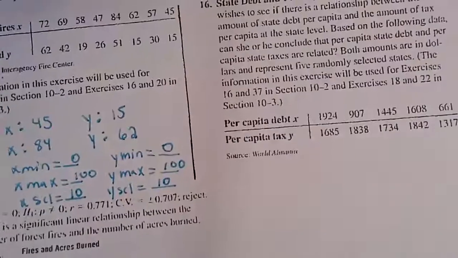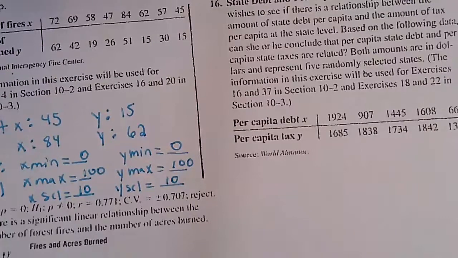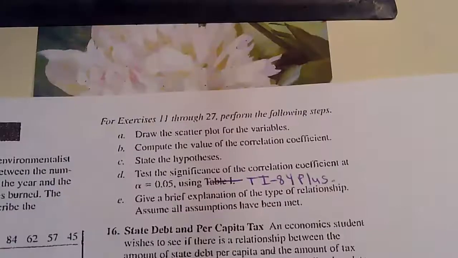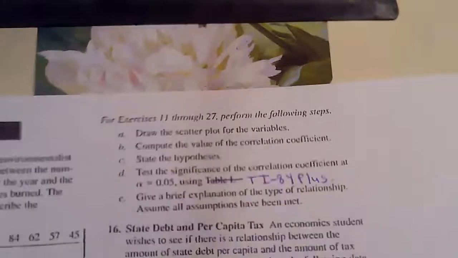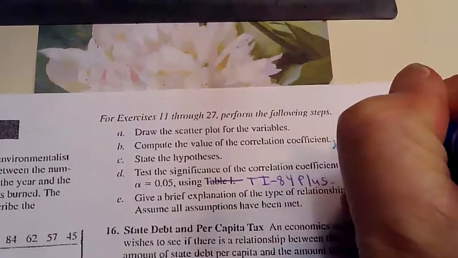So that's part A. Okay, part B, they want you to compute the value of the correlation coefficient. And then part C, they want you to state the hypothesis. Okay, so for part B, we want to get that off our calculator. Compute the value of the correlation coefficient. So that would be R.